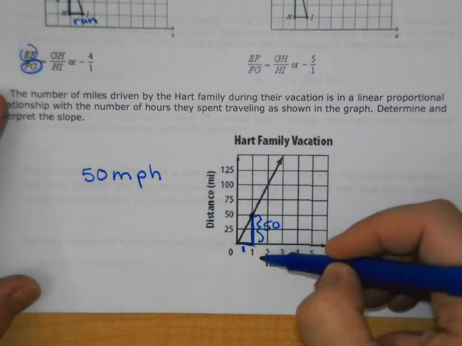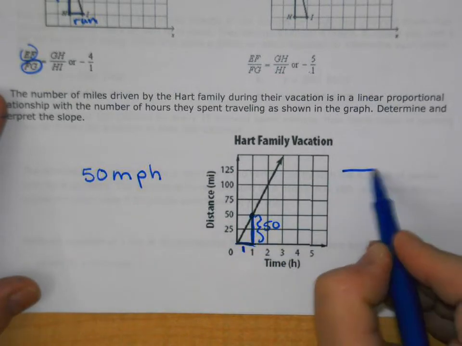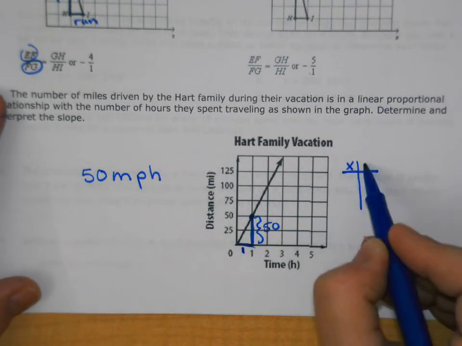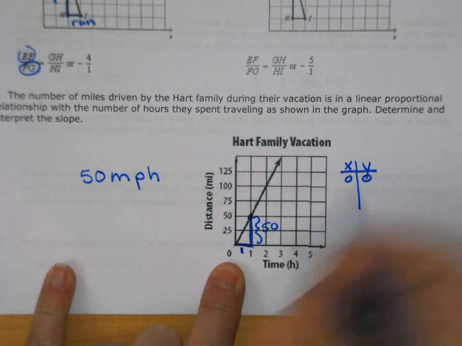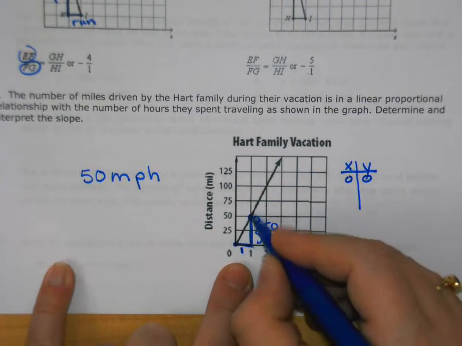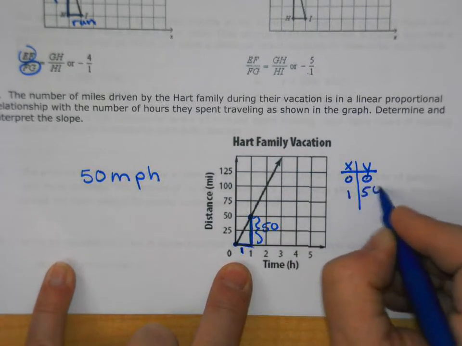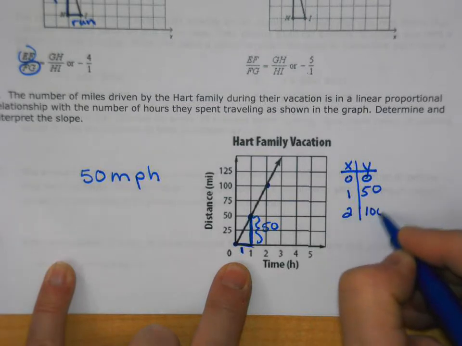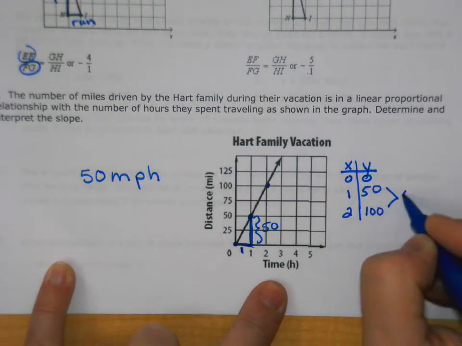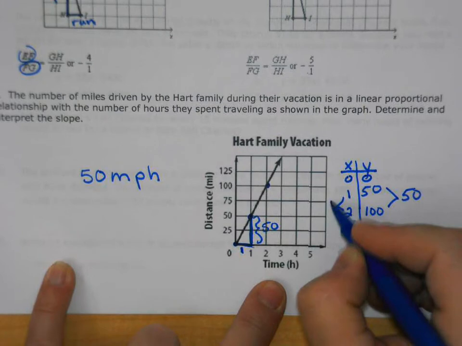Remember to look at your scale. If it helps to put some points in a table, then do that. For example, I have 0, 0, because that's this point here. Here would be 1, 50. Here would be 2, 100. And remember it's change in y over change in x.